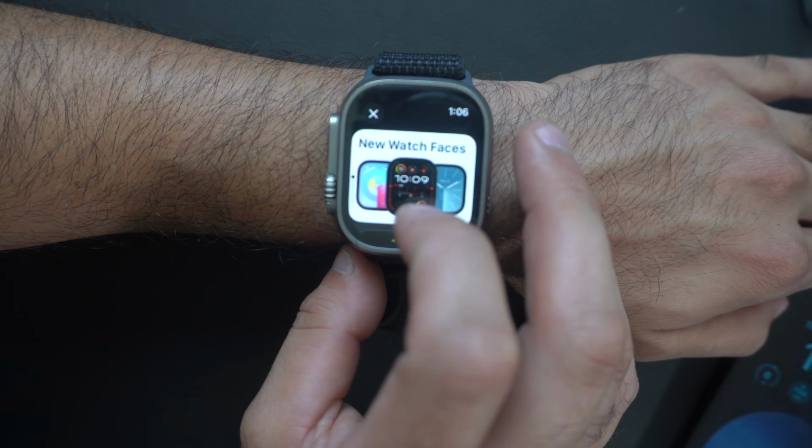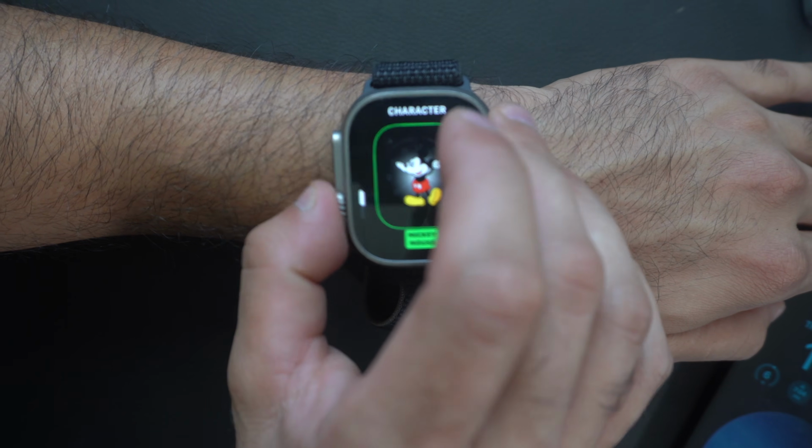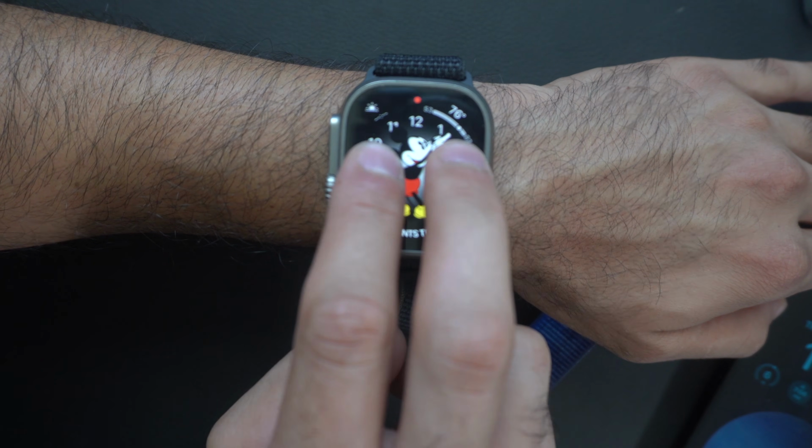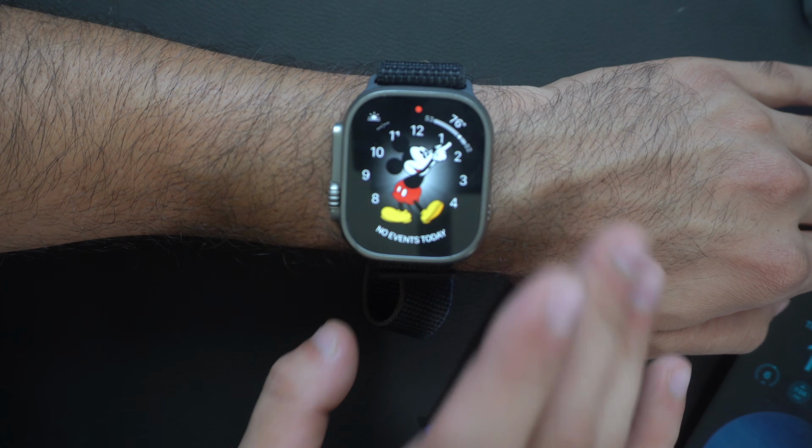And a hidden Easter egg can be found in the Mickey Mouse watch face. If you select Mickey or Minnie and you do the same thing, "It's 1:06. Good afternoon." It'll tell you the time with the character voice.